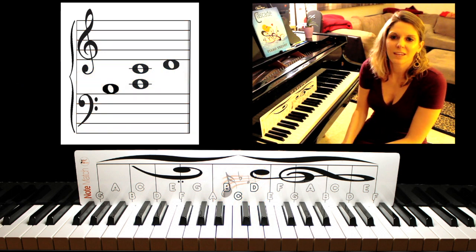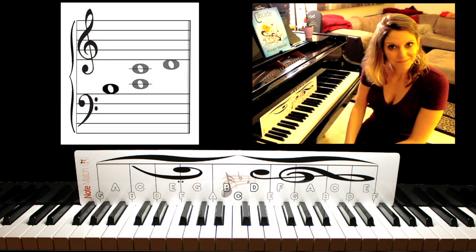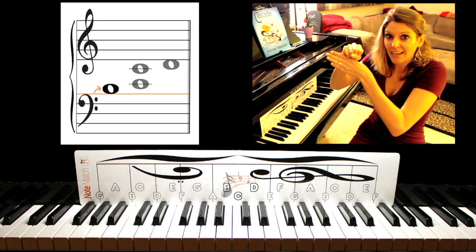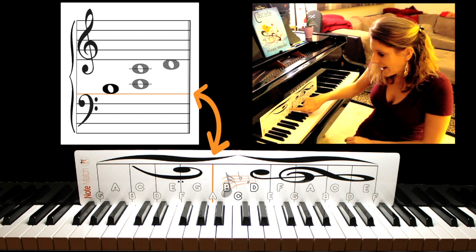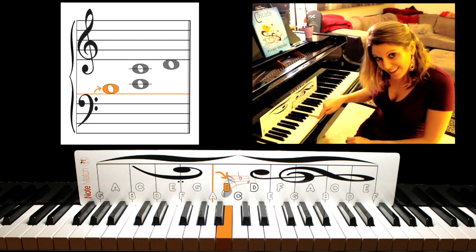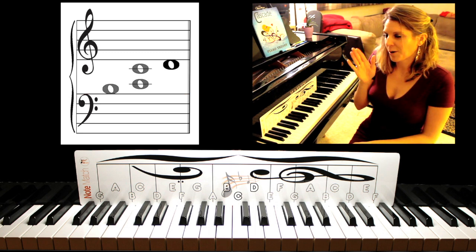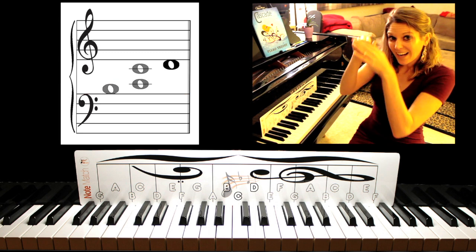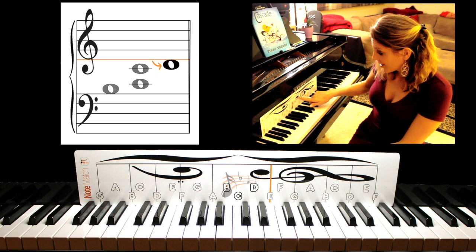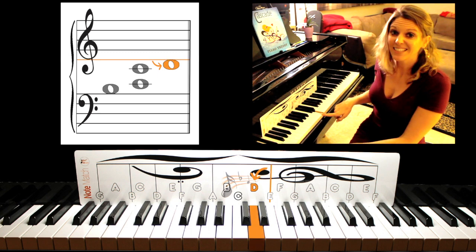So let's start with the first one. What is that one? Do you see that it's literally sitting on top of that line? So let's go to the top line. It's the first one above. So that is B. Let's skip the next note and we'll go to the third one. It's right under that first line in the treble clef. So right under is D.